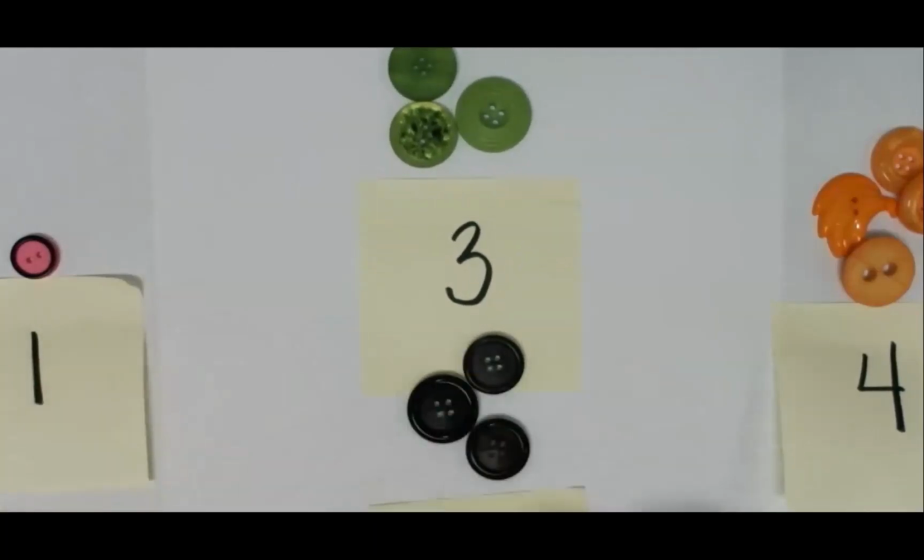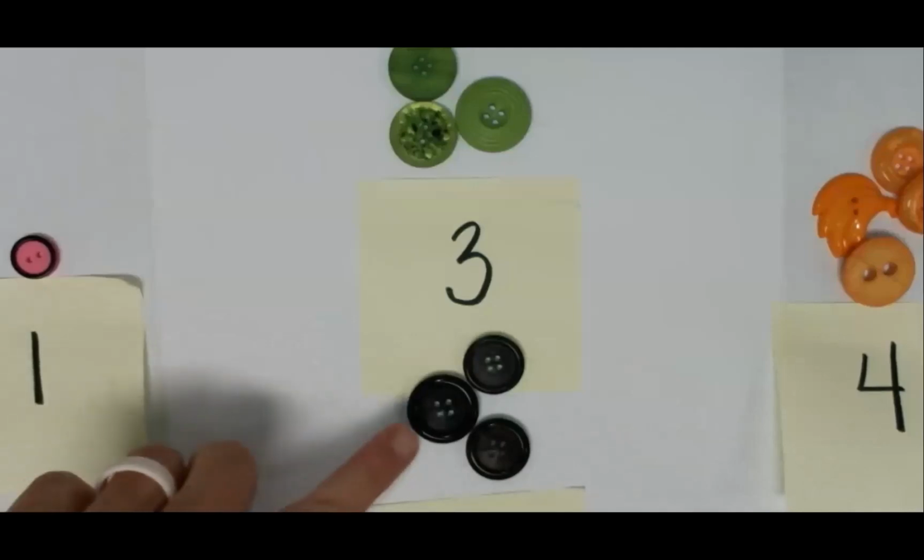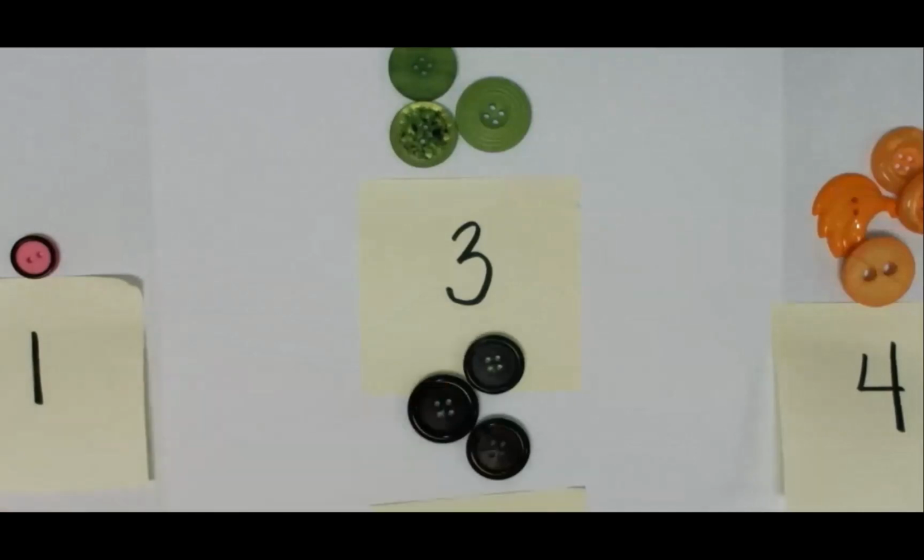So now they're in numerical order. I have 1 pink button. I have 3 green and 3 black buttons. And then the most is 4 orange buttons. So this will be the piece that is new. I do suggest that this is, of course, at the concrete level.